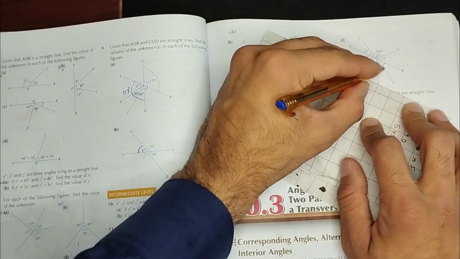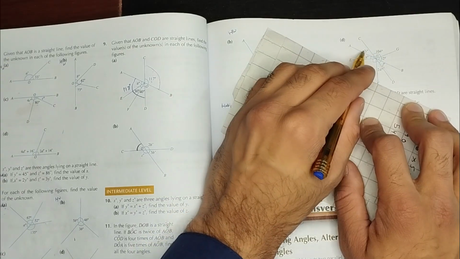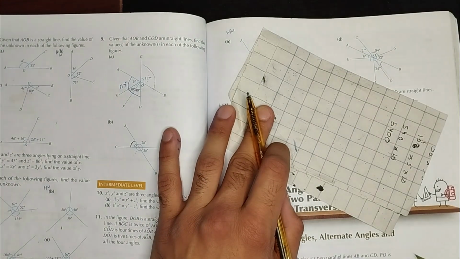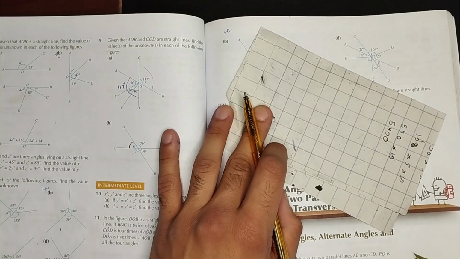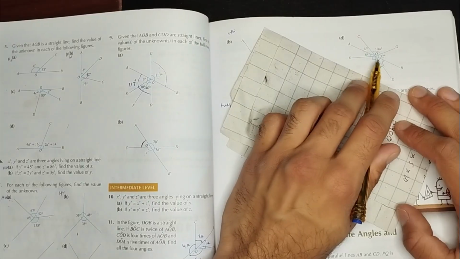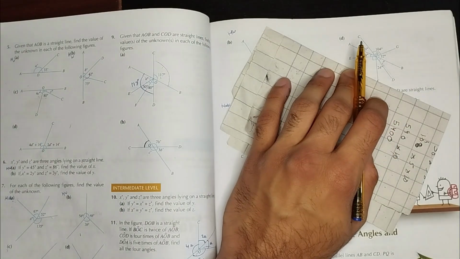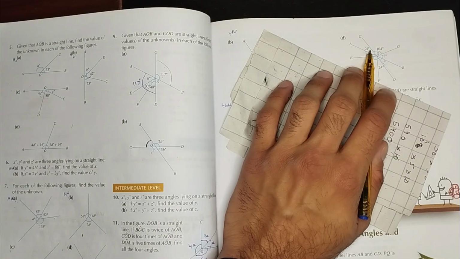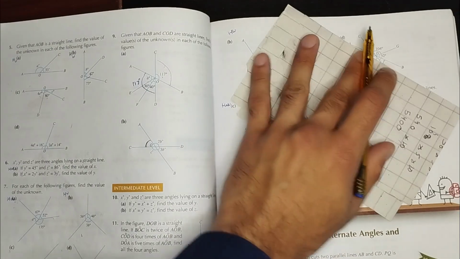And that means whatever J is going to be equal to 2I because they are vertically opposite angles. J is going to be equal to 2I because they are vertically opposite angles. Now, we're going to first find the value of I. How are we going to find the value of I? Take a look at this.